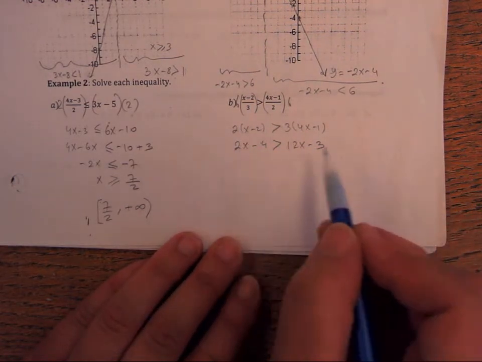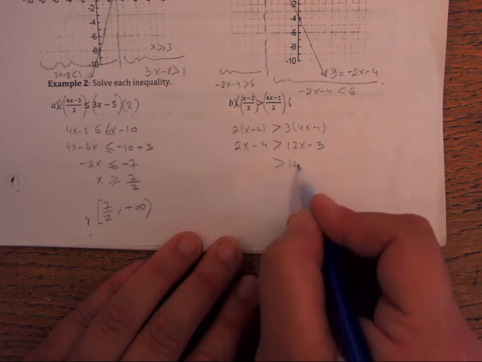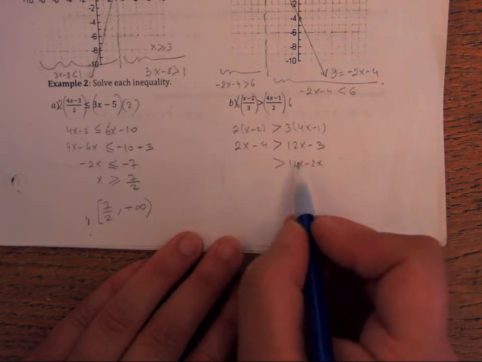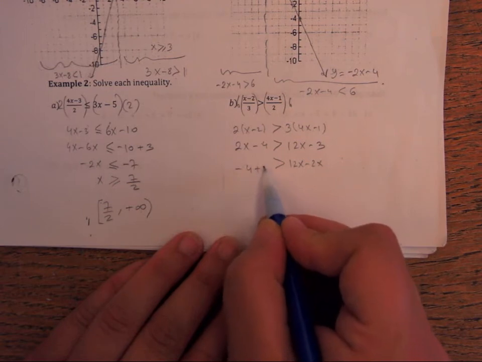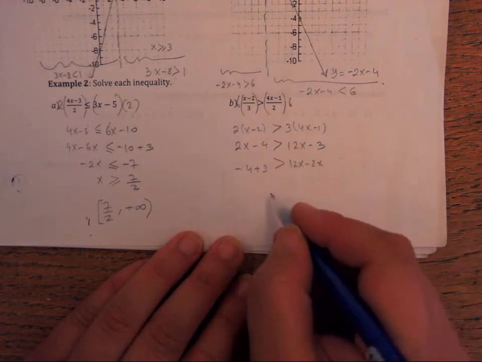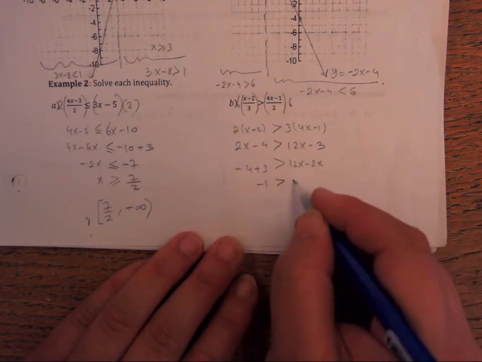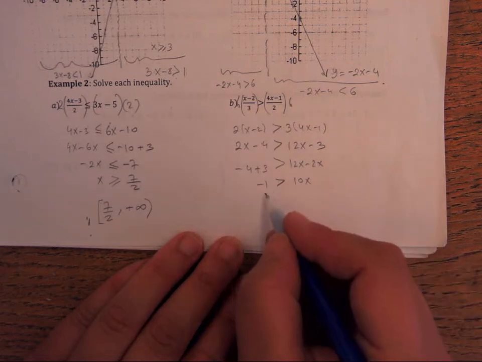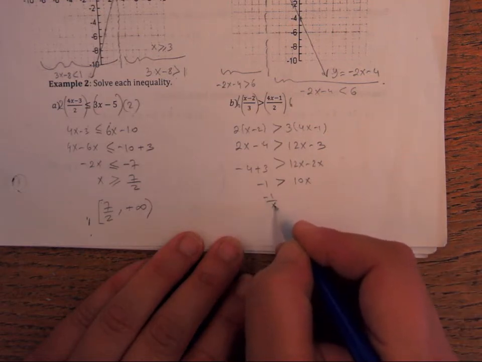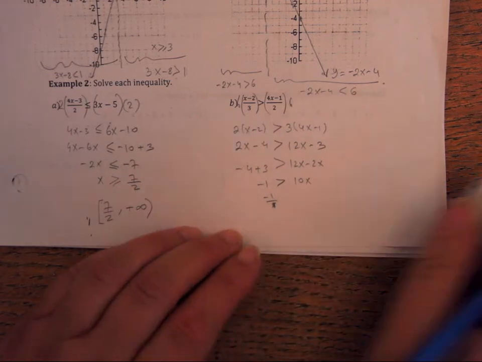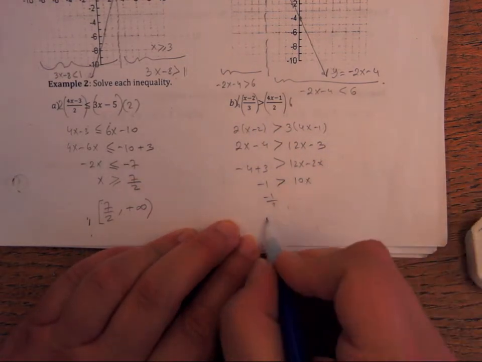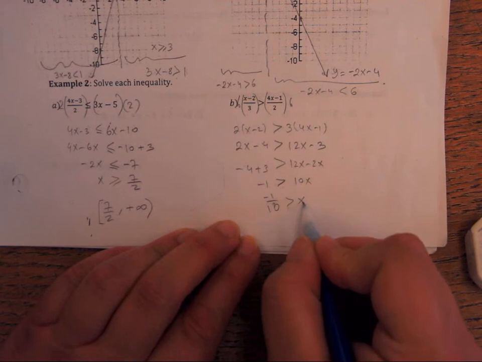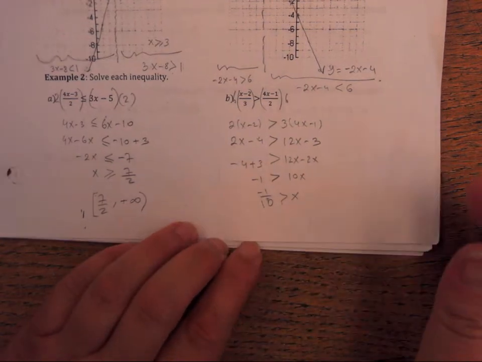Now I'm going to move x to the right. So you get 12x minus 2x, and 3 to the left. You could do the opposite, right? So you get 10x less than negative 1. Divide both sides by 10. So you get x less than negative 1 over 10.